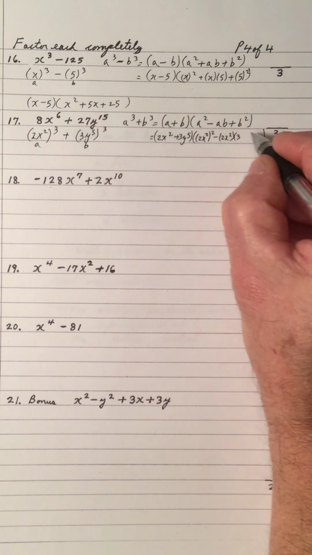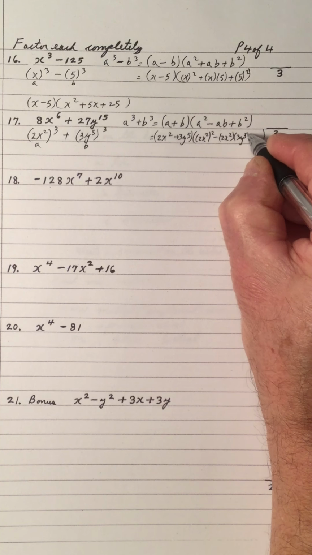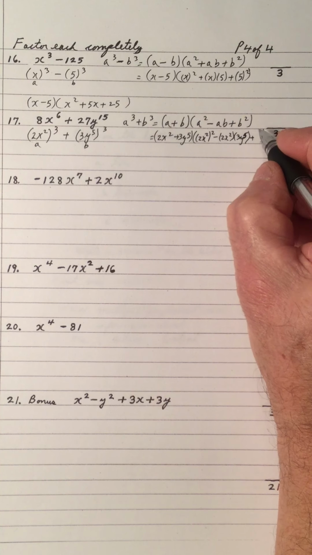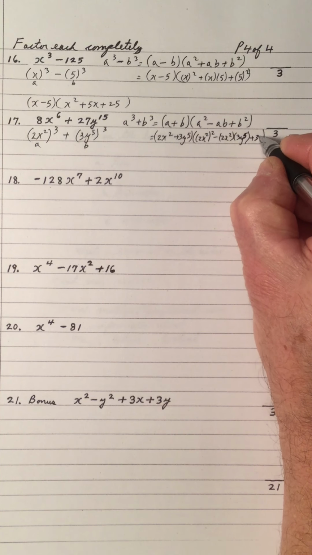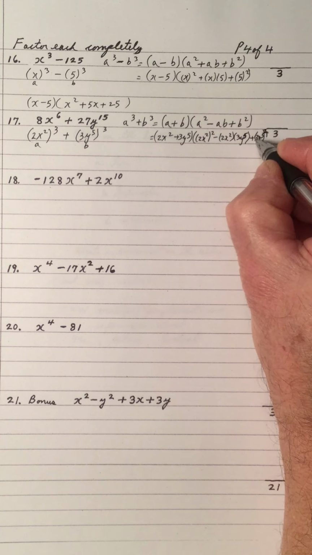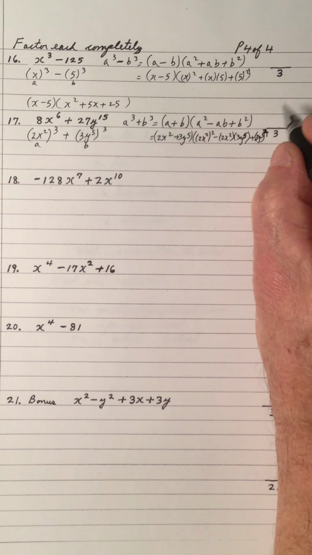B is 3y to the 5. And we have to square this. Okay, that's a square there.